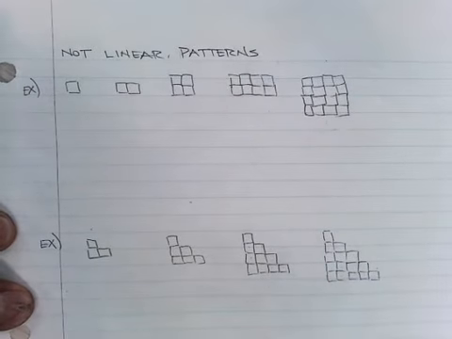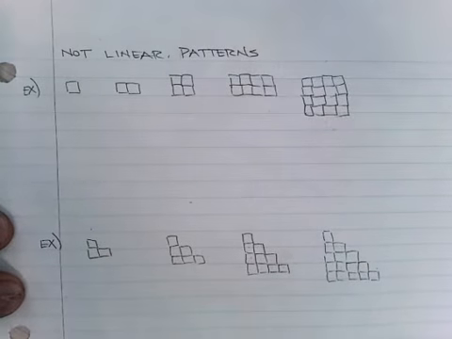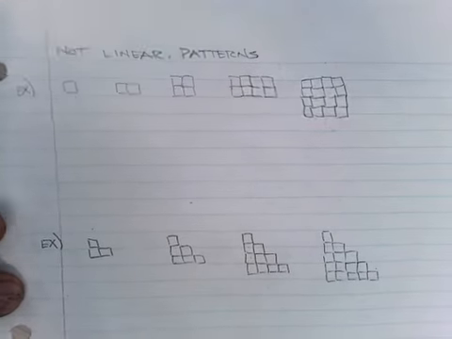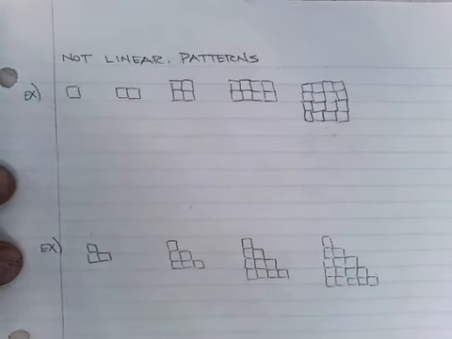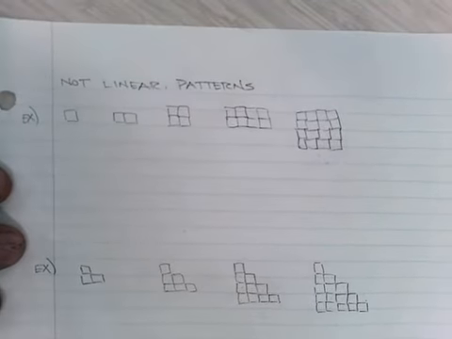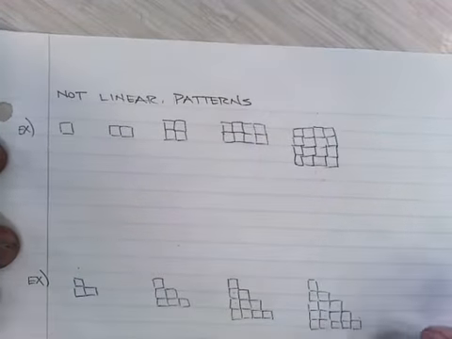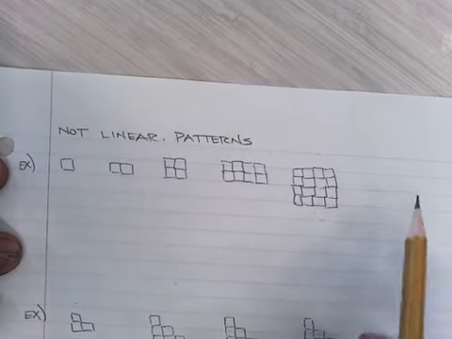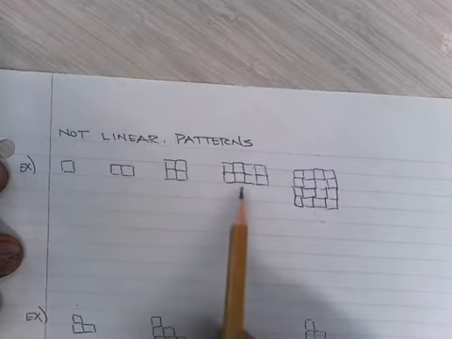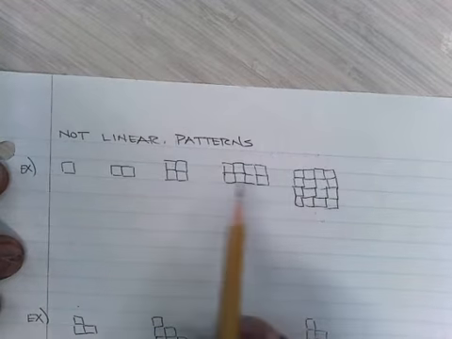I think I just wanted to show this video because I mentioned in a previous video that I wanted to show you an example or two of non-linear patterns. So here's a couple. I'll demonstrate for you why this is not linear, because it's not increasing by a constant amount here. And you can probably already see that in this first example.